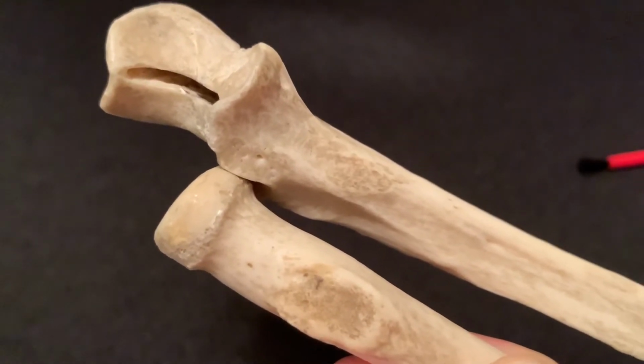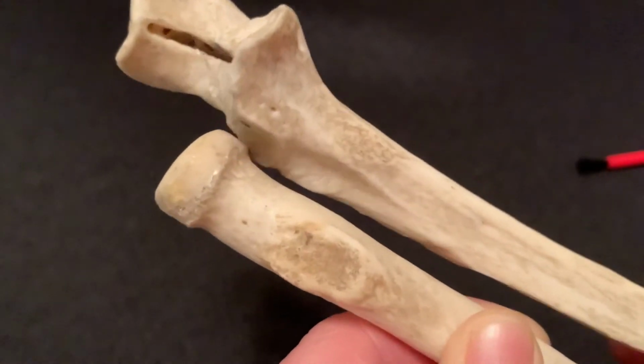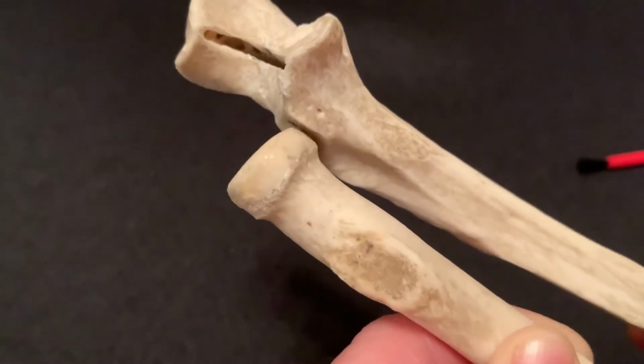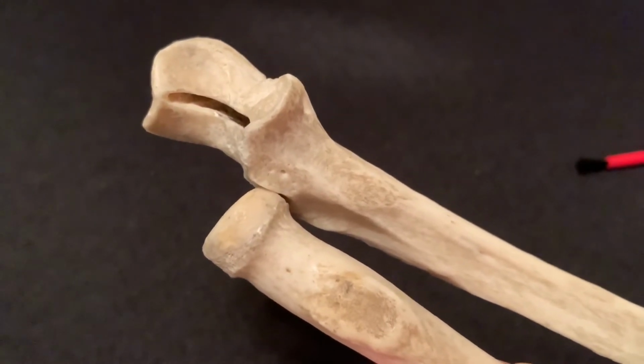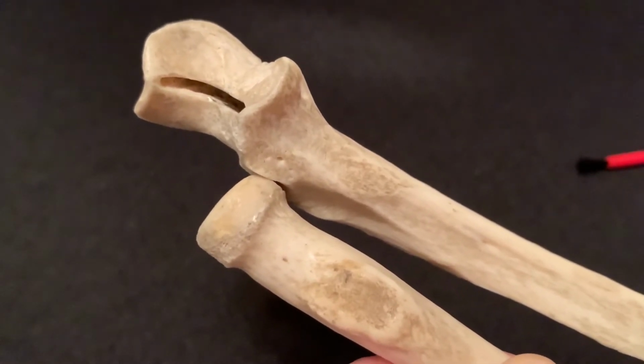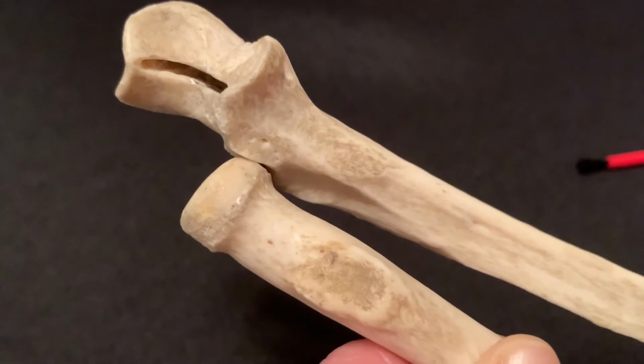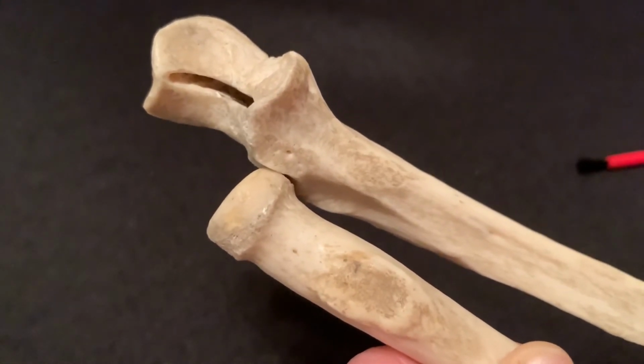This joint is a synovial pivot, which is the first time we've talked about this type of joint, this structural classification in this class. And it's one of the articulations that allows you to rotate your arm between a palm up and a palm down orientation.